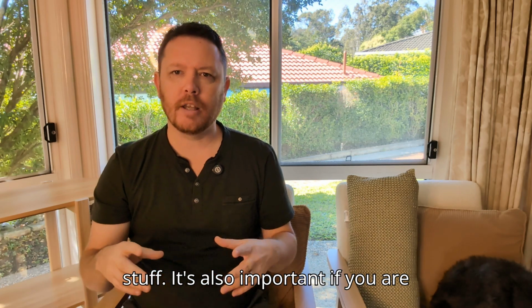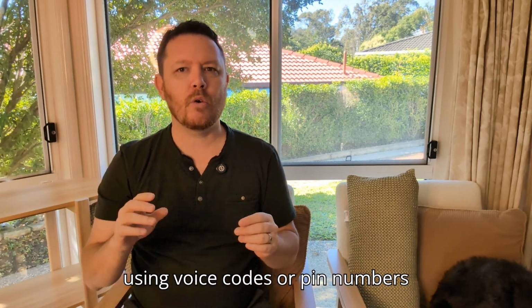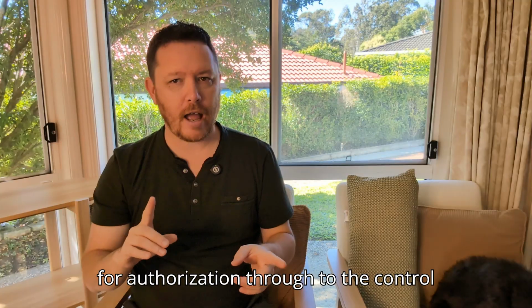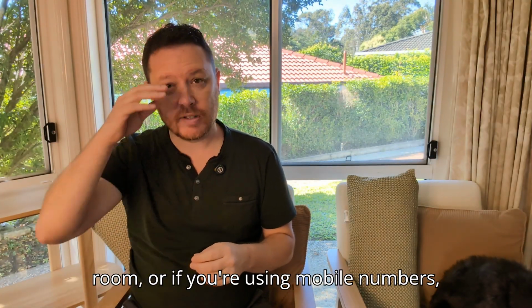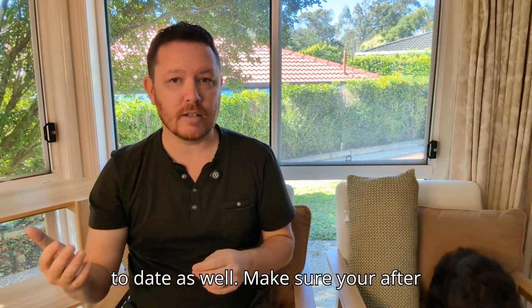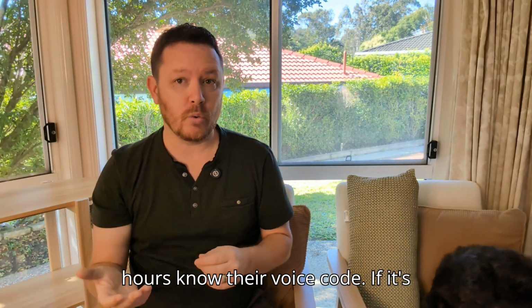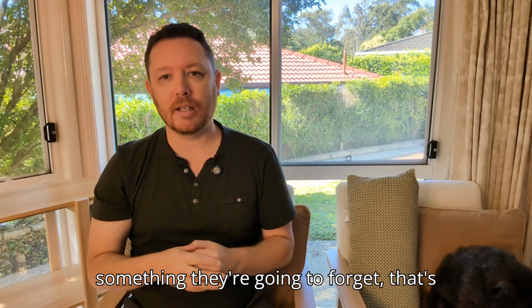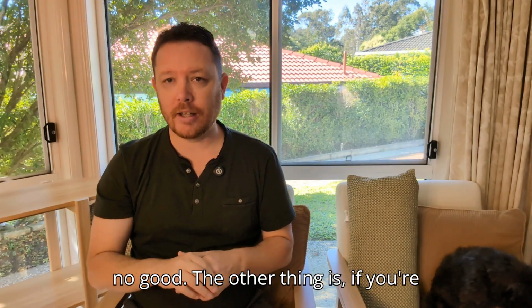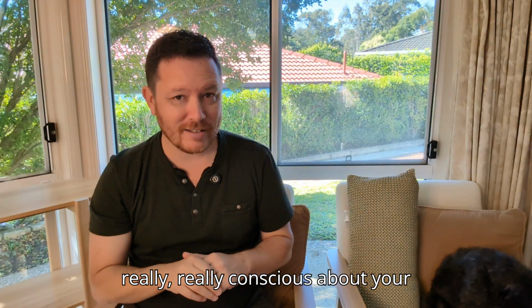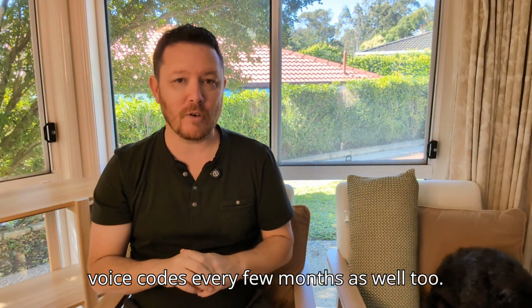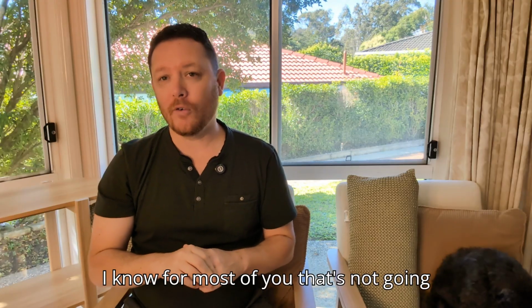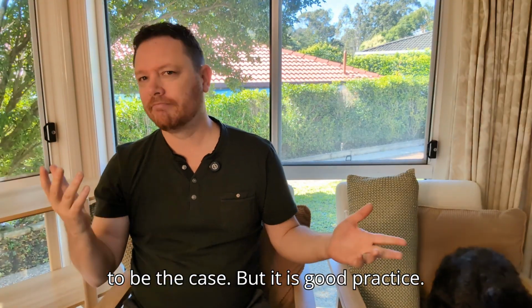It's also important if you are using voice codes or PIN numbers for authorization through to the control room, or if you're using mobile numbers, things like that, that you keep those up to date as well. Make sure your after hours know their voice code. If it's something they're going to forget, that's no good. The other thing is if you're really conscious about your security, you should actually update the voice codes every few months as well too. I know for most of you that's not going to be the case, but it is good practice.